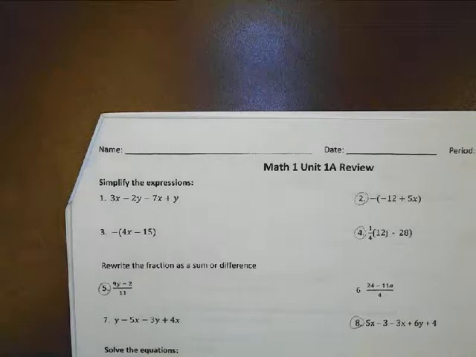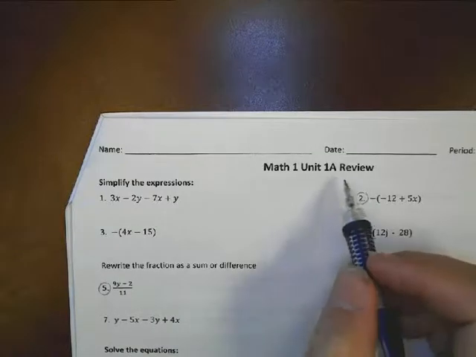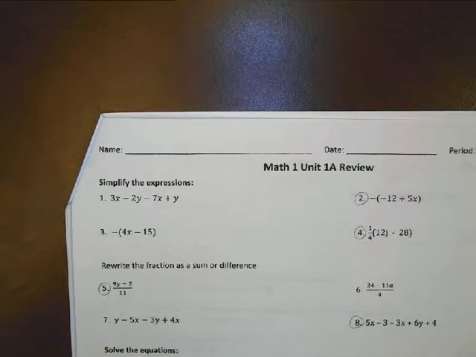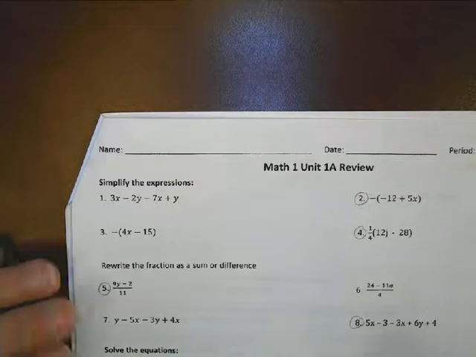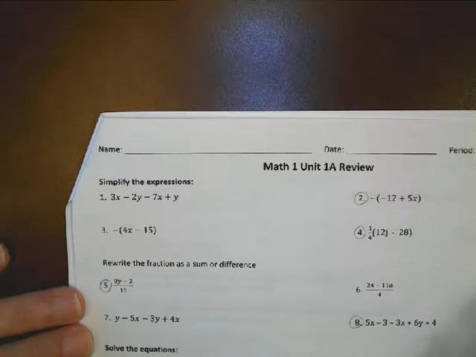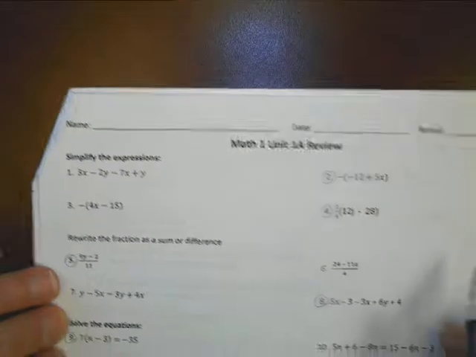All right, this is Math 1. This is your Unit 1A review. It's kind of the halfway point in the full Unit 1. And so we're going to work through some of the solutions that are part of the review worksheet that you received in class. So let's begin with number 2.